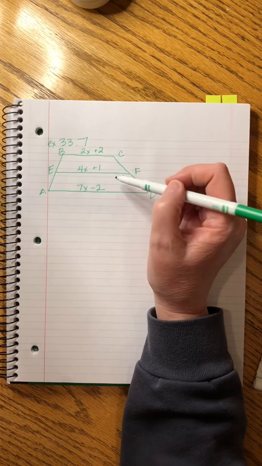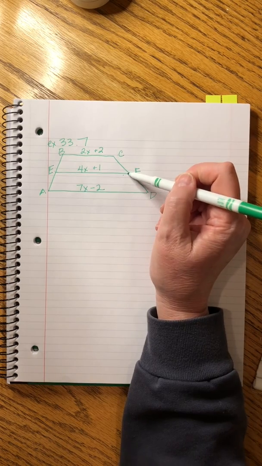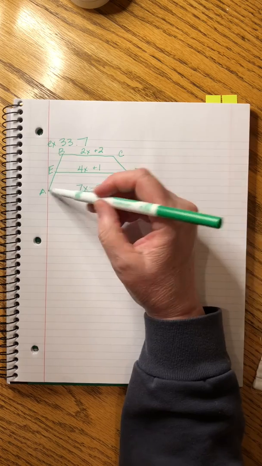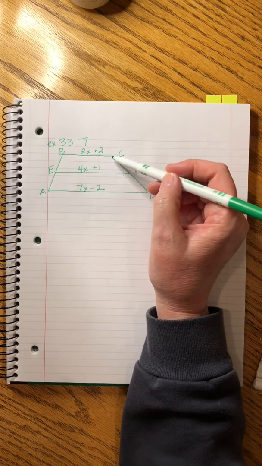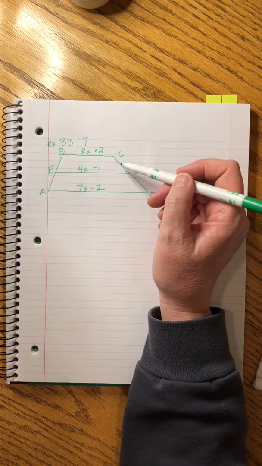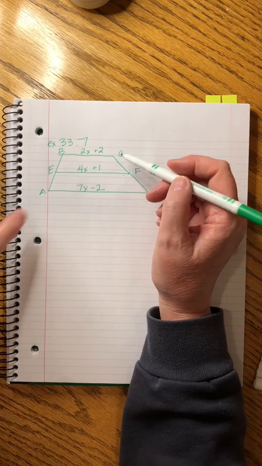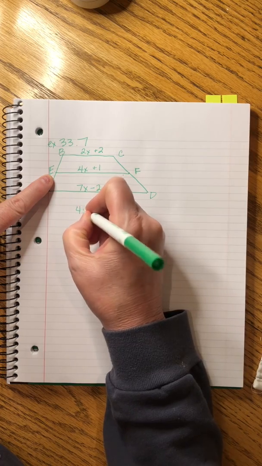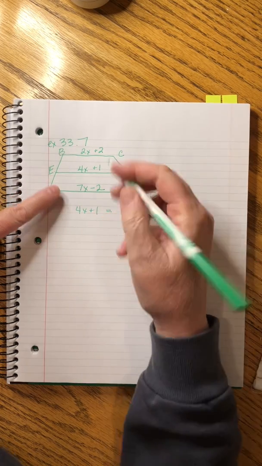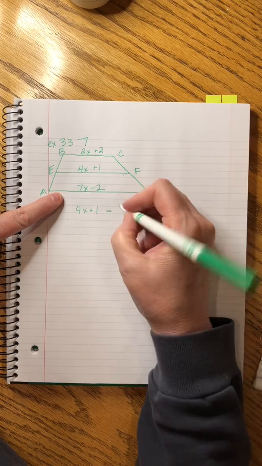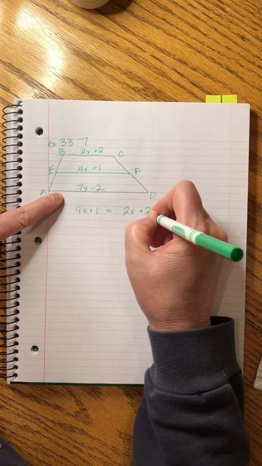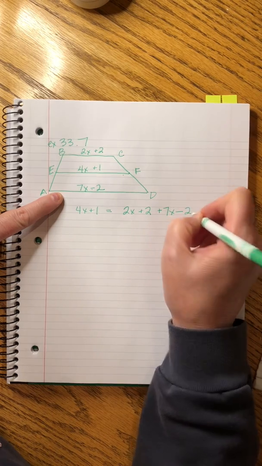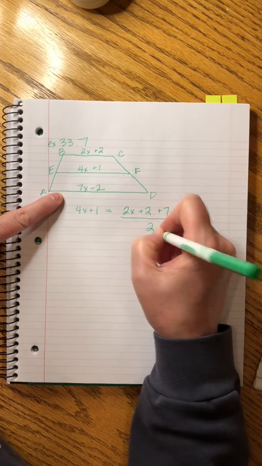Do you remember what I told you a few minutes ago about the median? And that is that the length of this segment is equal to the average of those two. So here's how we can write the equation. The middle one, the median, 4x plus 1 equals the top plus the bottom divided by 2. 2x plus 2 plus 7x minus 2, all of that over 2.